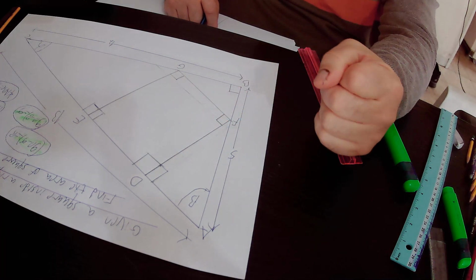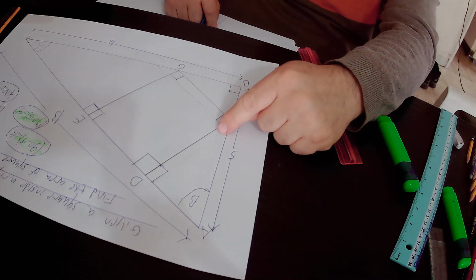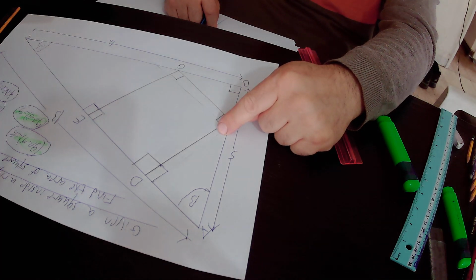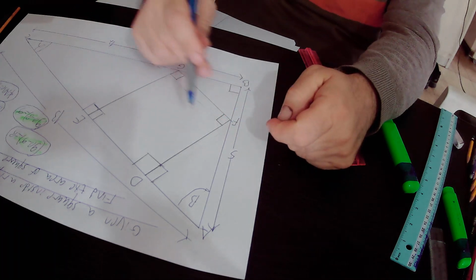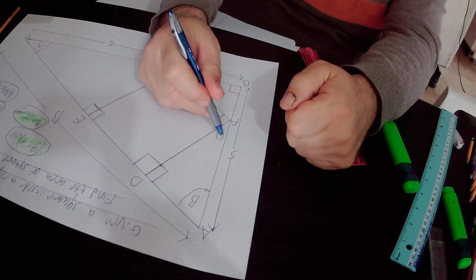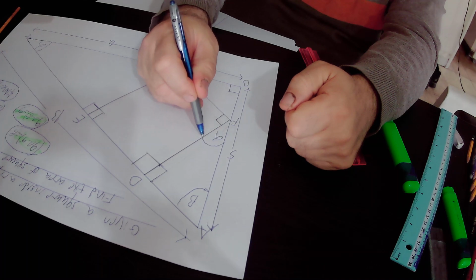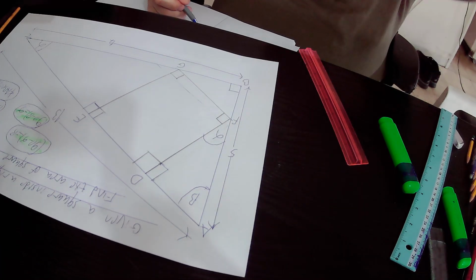That is the sum of the angles in any triangle. So the missing angle equals 90 degrees minus beta. But 90 degrees minus beta equals alpha. Therefore, the missing angle equals alpha.